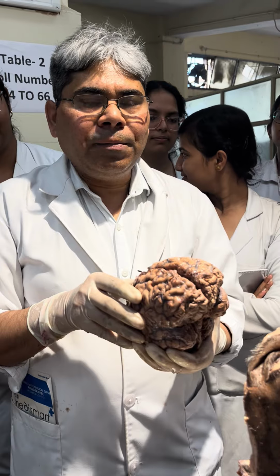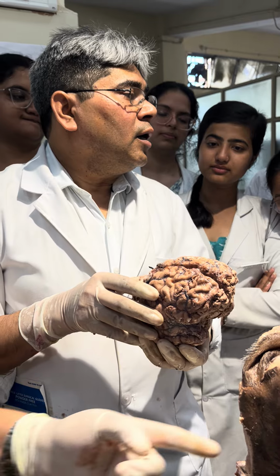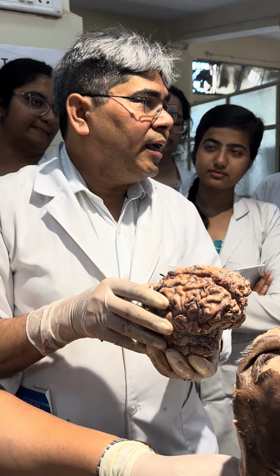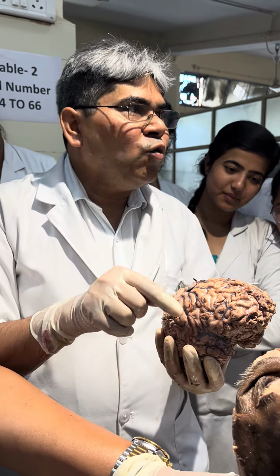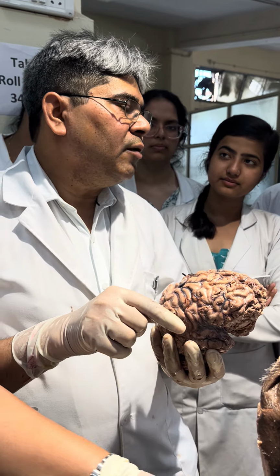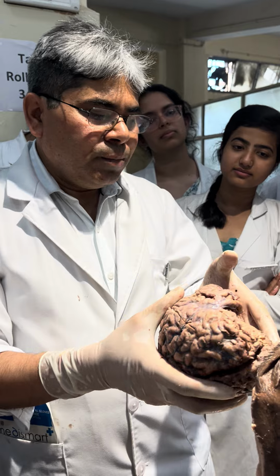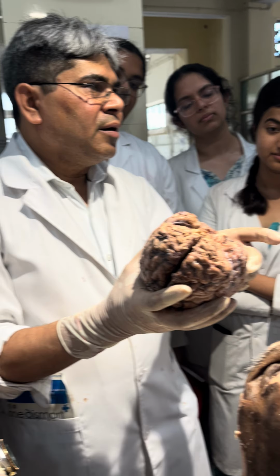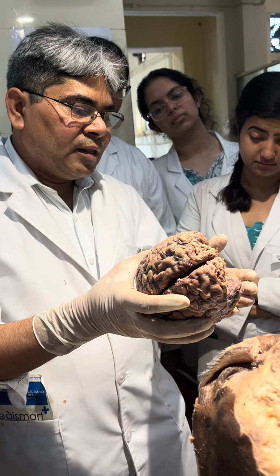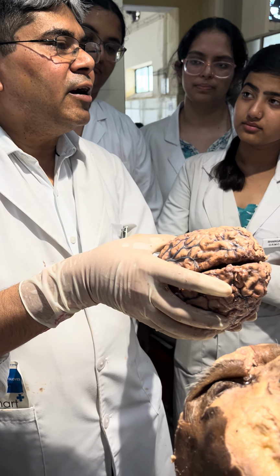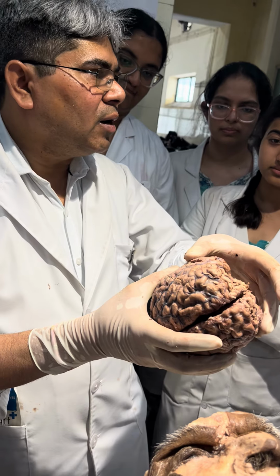The most important step is to cut the attached margin of the tentorium cerebelli, because it is deeper, and if you fail to cut it and try to take out the brain, the cerebellum will detach from the cerebrum and remain in the infratentorial compartment of the cranial cavity. You only take out the cerebrum.